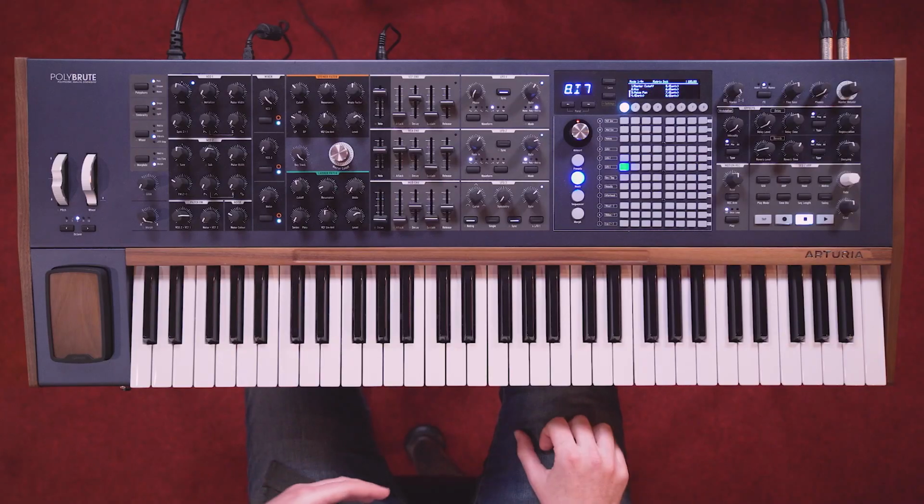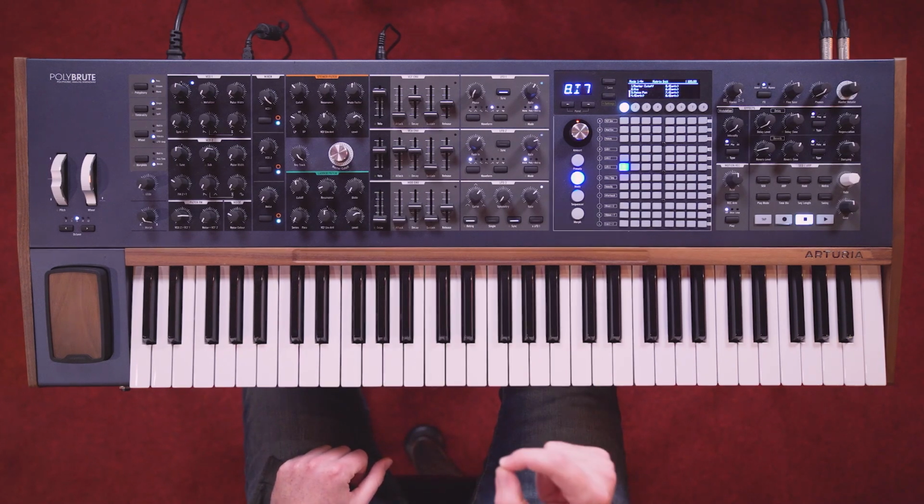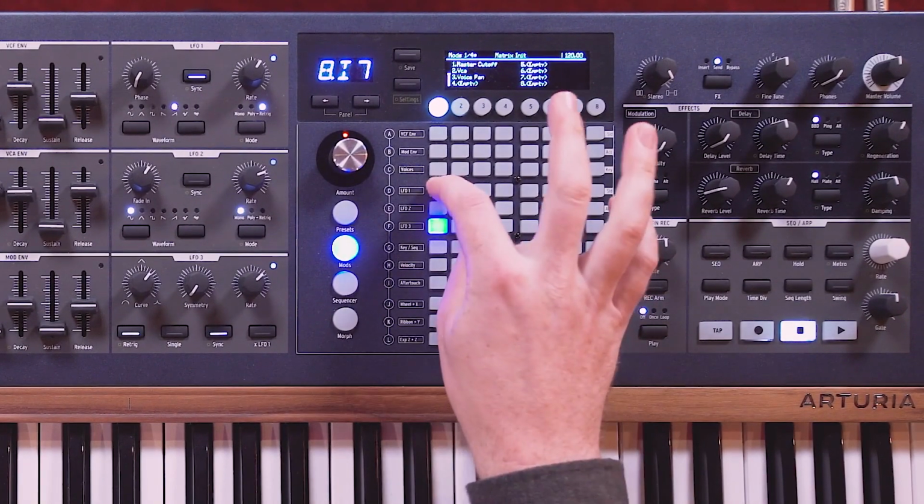Being a matrix, we can also assign a number of sources to the one destination and vice versa. Let's add a little ramp modulation to that filter with LFO1.